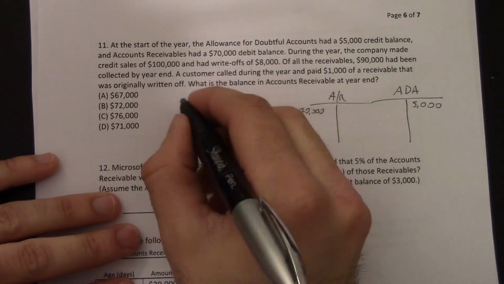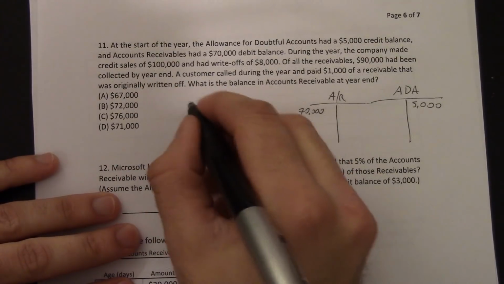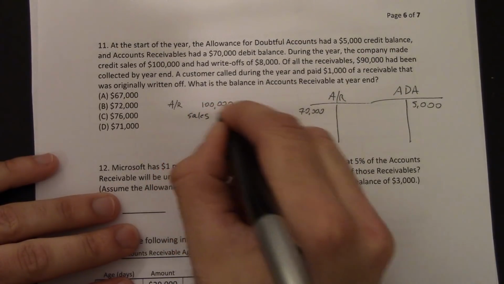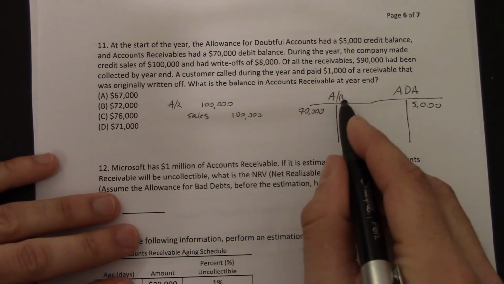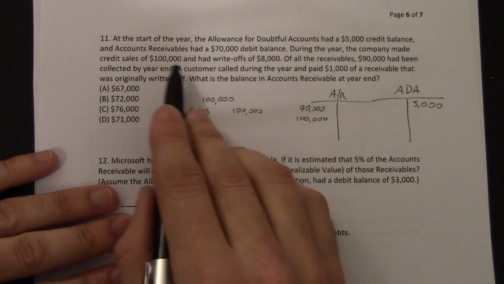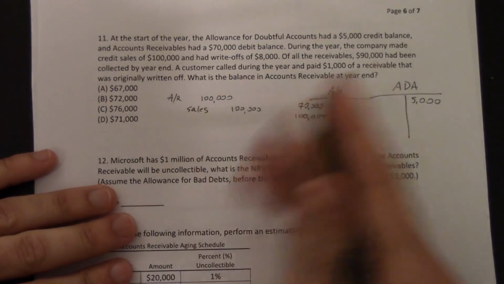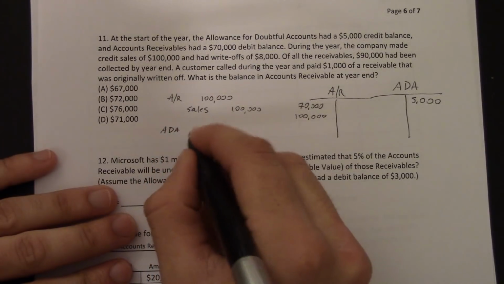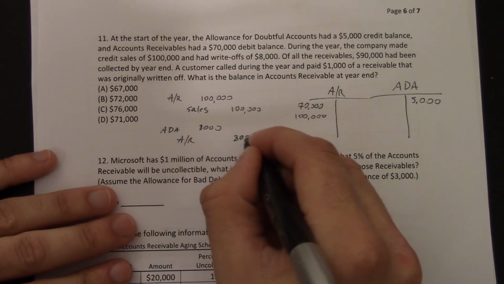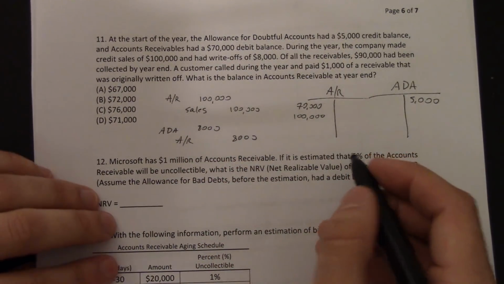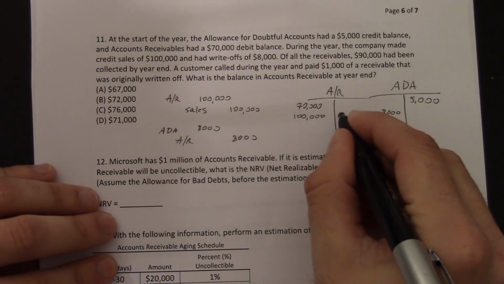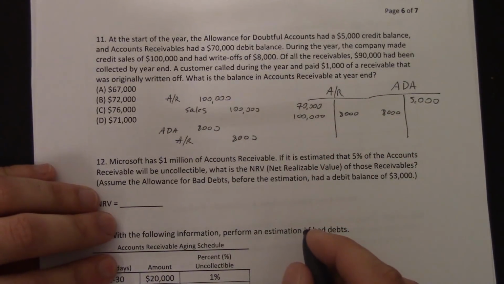Well, if we had $100,000 in sales, we would debit accounts receivable by $100,000 and credit sales revenue by $100,000. So our accounts receivable T account would be debited $100,000. We had a write-off of $8,000. Whenever we have a write-off, we debit ADA for $8,000 and we credit accounts receivable for $8,000. So that means we're debiting ADA for $8,000 and we're crediting accounts receivable by $8,000.